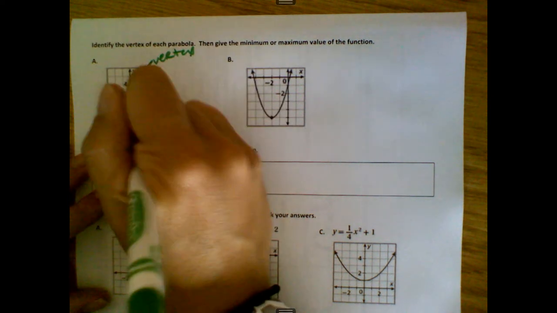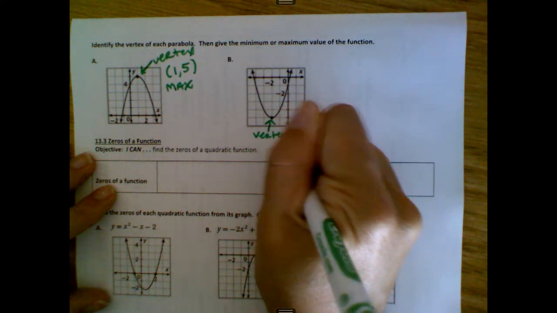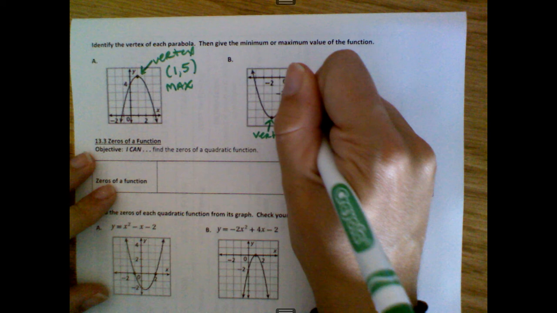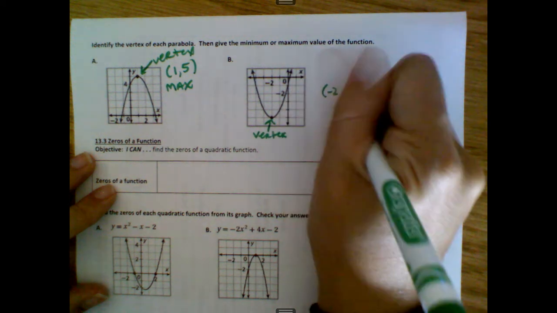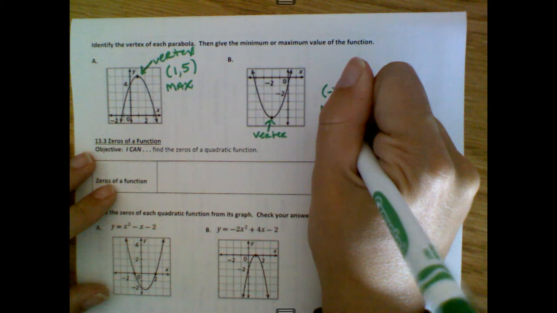All right, let's check your answers. Right there is obviously the vertex. It is at 1, 5, and it's at the top, so it's a max. Here is the vertex. Its coordinate is -2, 1, 2, 3, 4, 5. It's at the bottom, so it's a minimum.